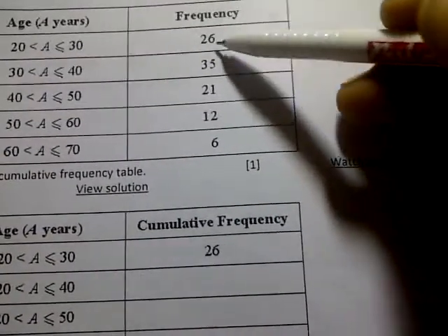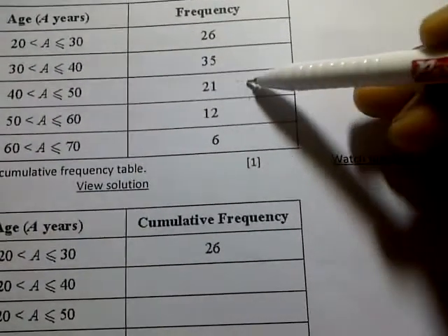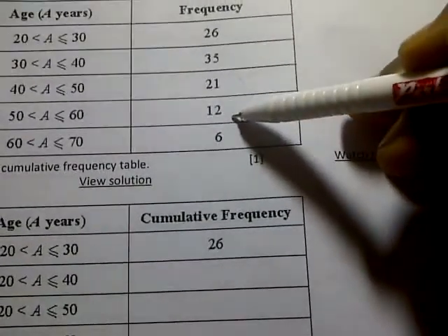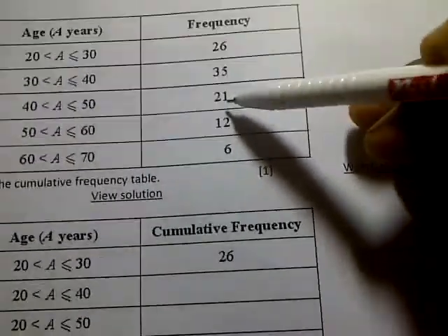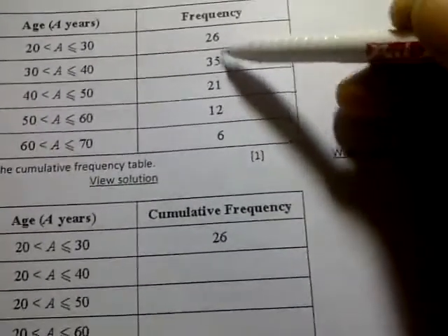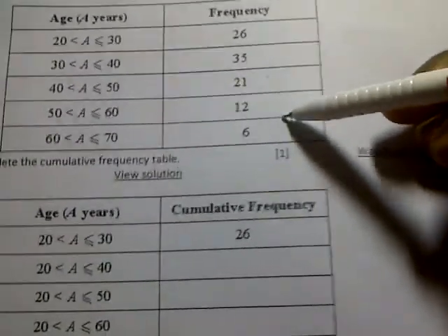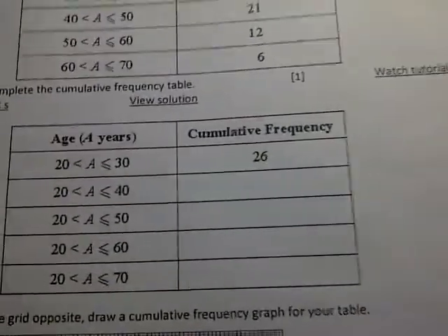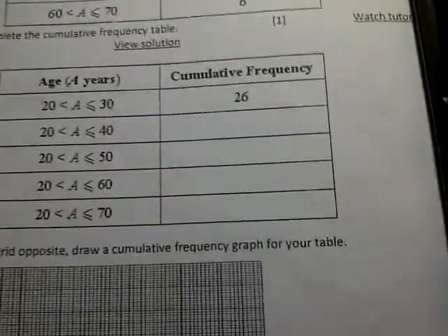For the third one, we add the cumulative of 1, 2, 3 frequencies. For the fourth, 1, 2, 3, 4, and so on, up to the sixth frequency, just like that.